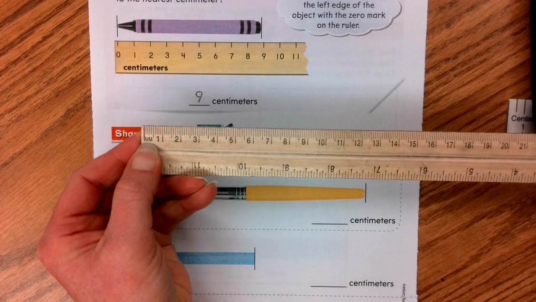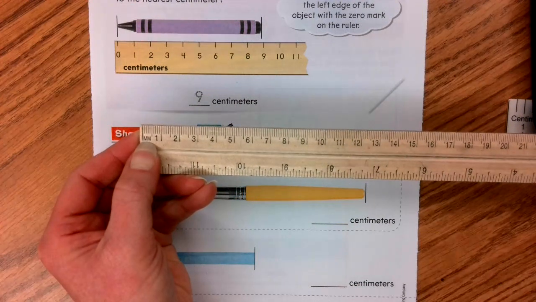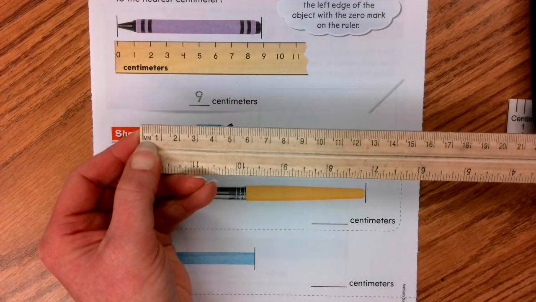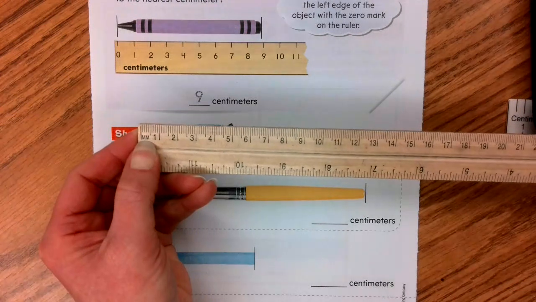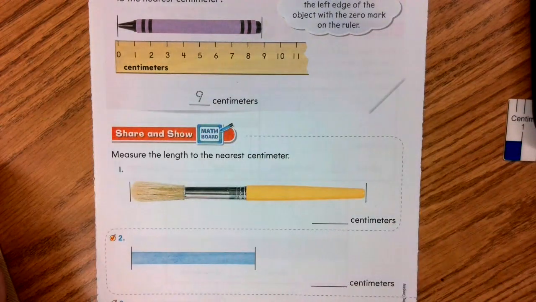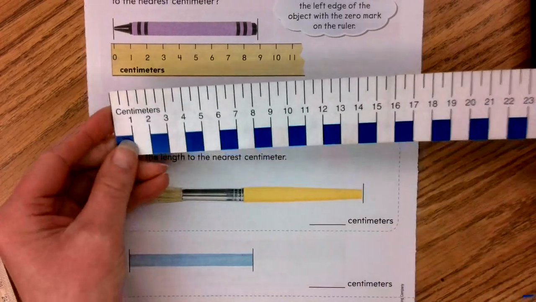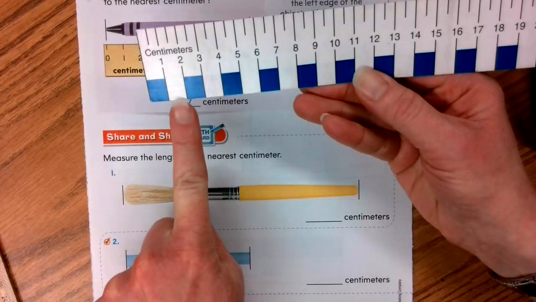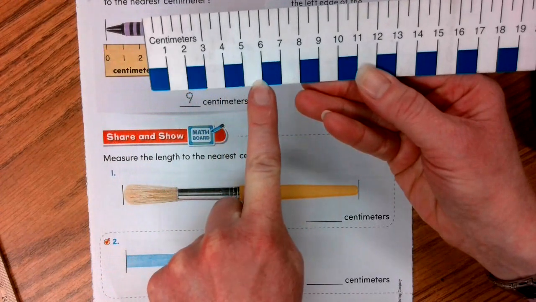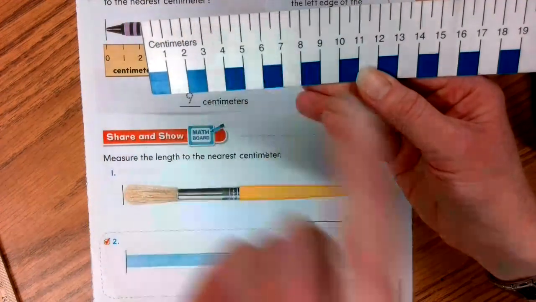We have an mm here, at least this ruler has an mm that stands for millimeter. Okay. Here's another kind of ruler I have. This is a centimeter ruler. So each one of these is a centimeter, and these just show half centimeters.